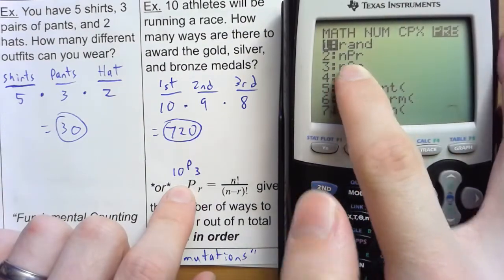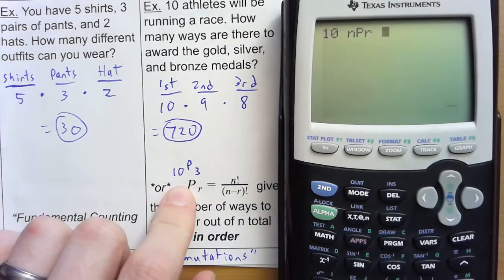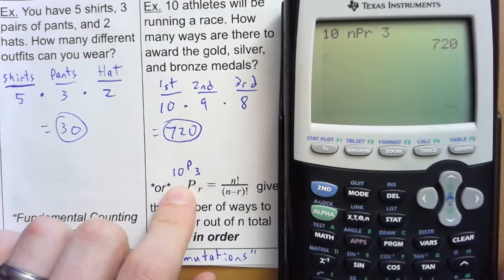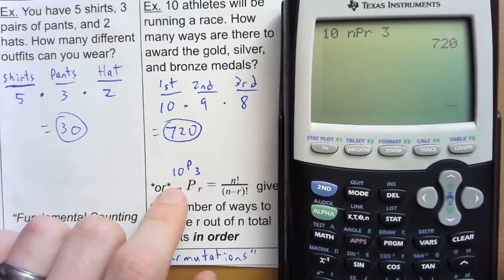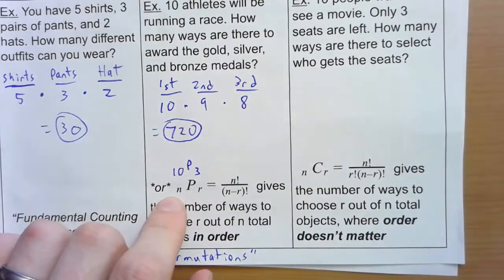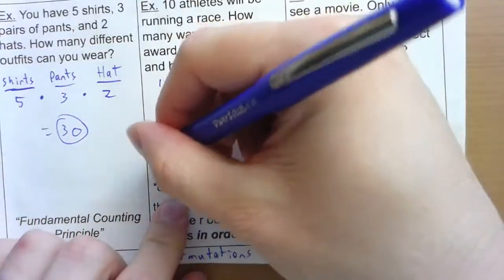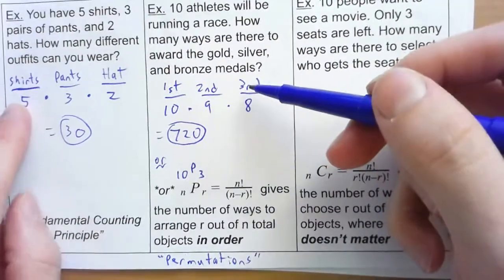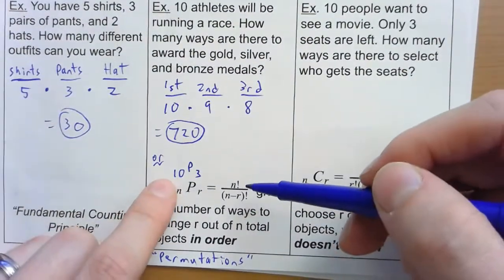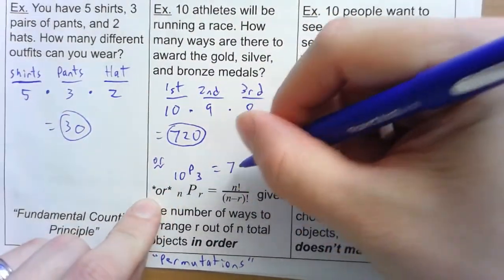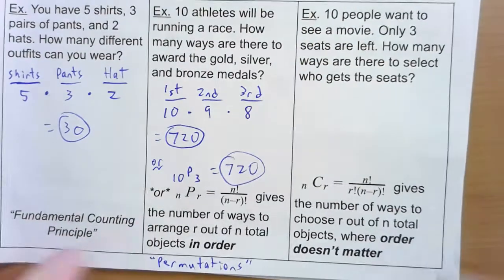The second choice here, nPr. So you would say 10 nPr 3, and there you go, same answer, 720. Okay. So either way you want to do these, either just still use the fundamental counting principle or use the permutations formula. Either way you'll get the same answer.